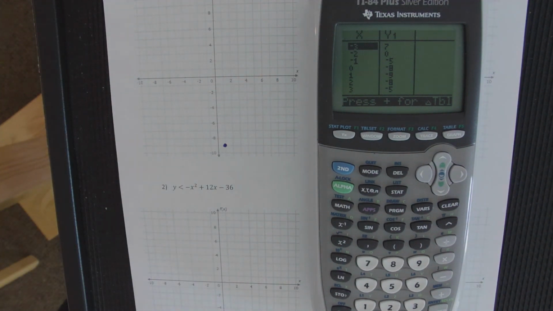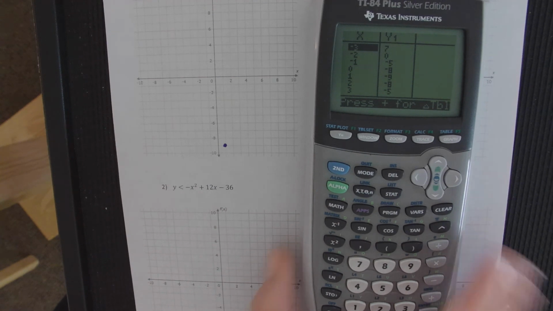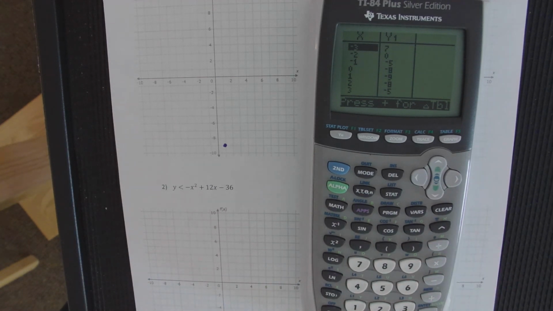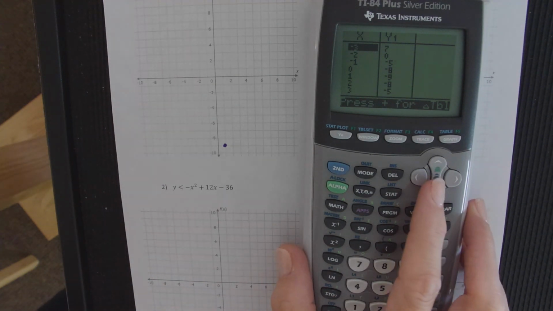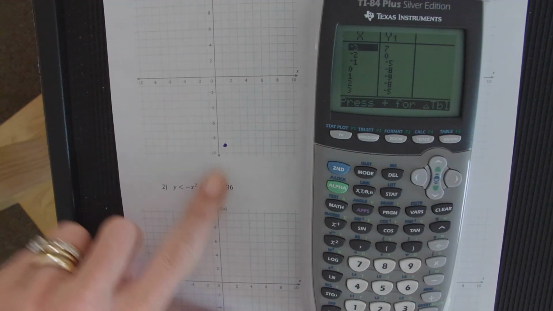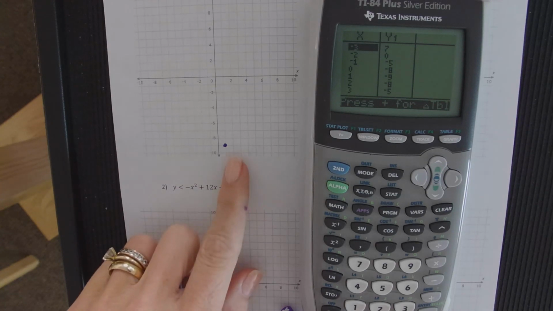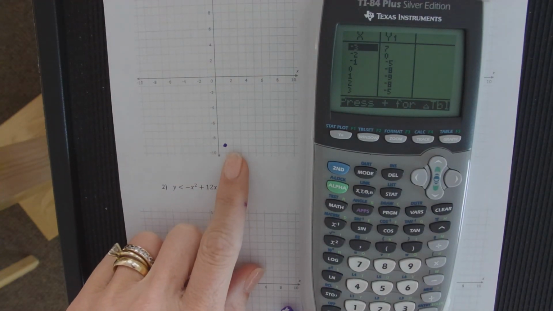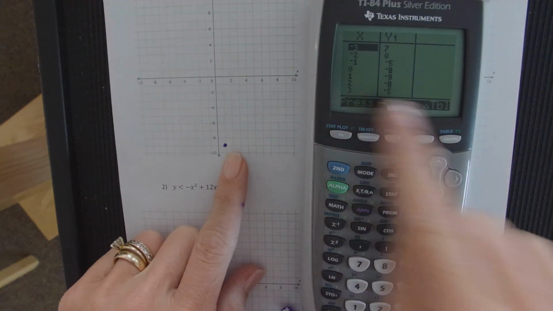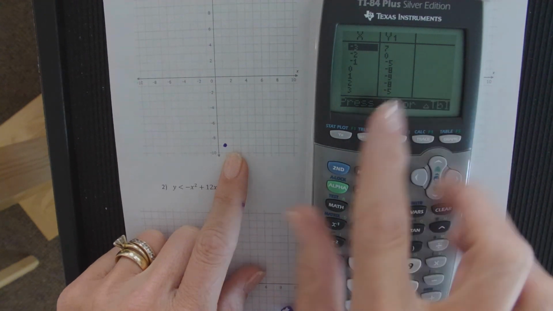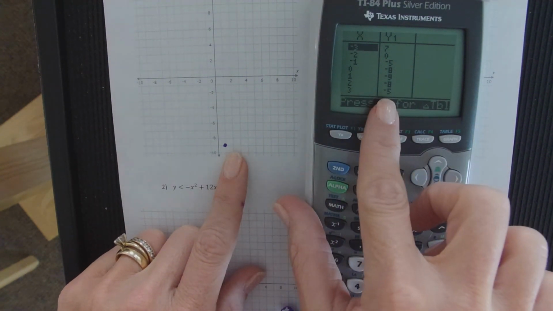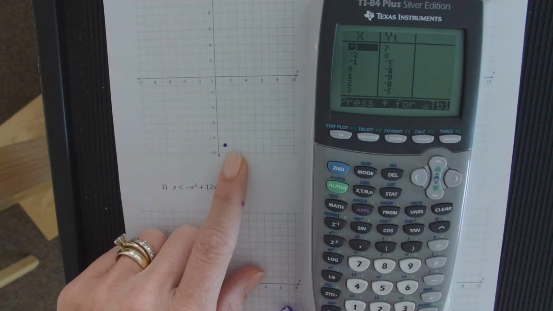Now, looking at this, remember parabolas are symmetric. What I want you to notice is at positive 1, I can fold this parabola in half. So let's look at 2, right next to it. What is 2 on my table? 2, comma, negative 8. Plot that point.